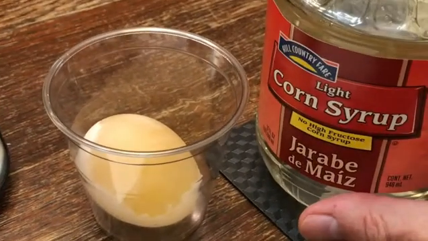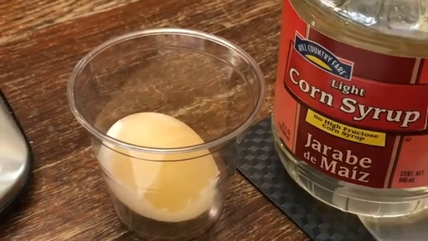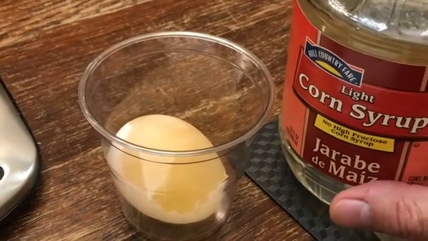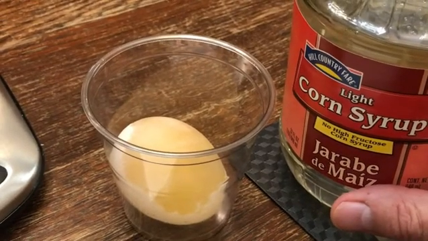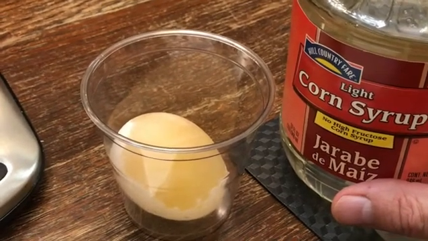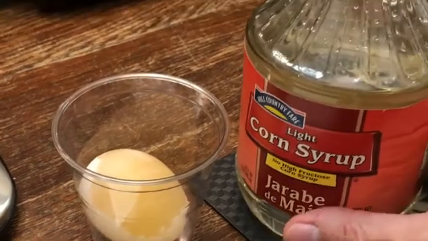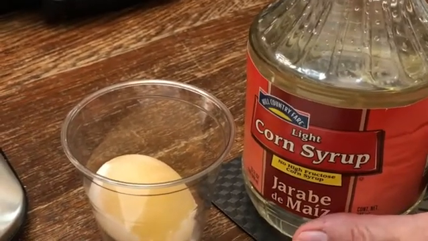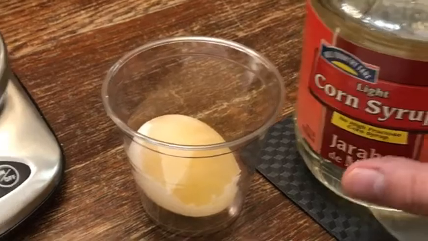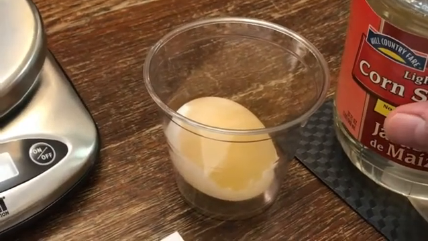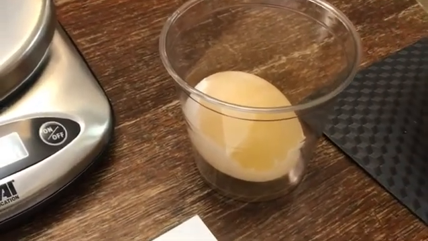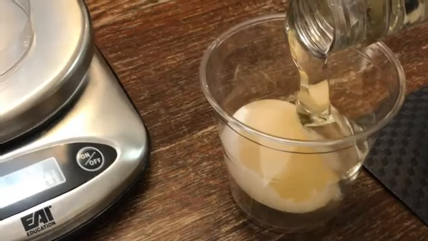All right, so I'm going to pour the corn syrup over the egg. Notice I'm not using that same glass cup. And when we're in the lab, usually I don't use the beaker because that corn syrup is so sticky and messy that it's really hard to clean. So after we're done with this day and I take the egg out, I'll probably just throw that cup away. I don't want to have to clean it. It's just a plastic cup and I'll just get rid of it.